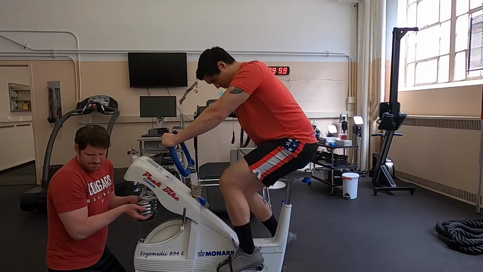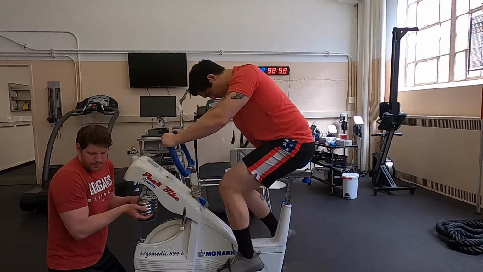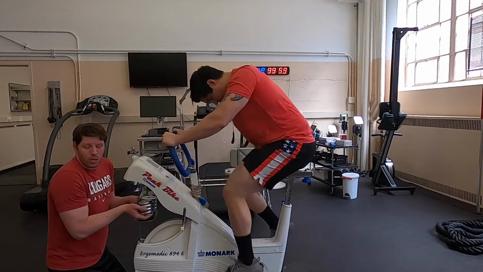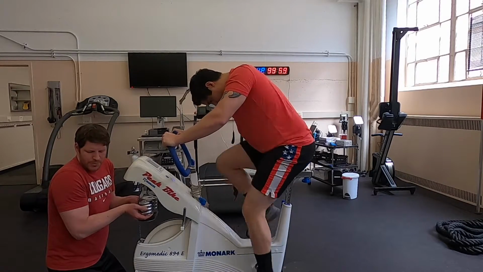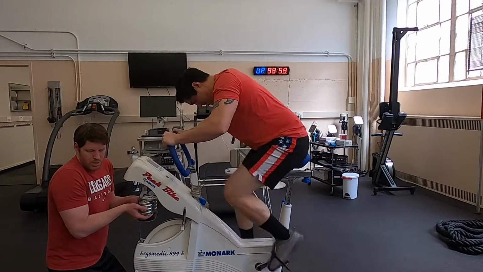Good. About 10 seconds, so start going fast now. There's no load yet. 5, 4, 3, 2, 1, go.